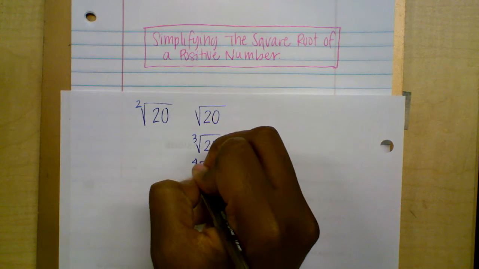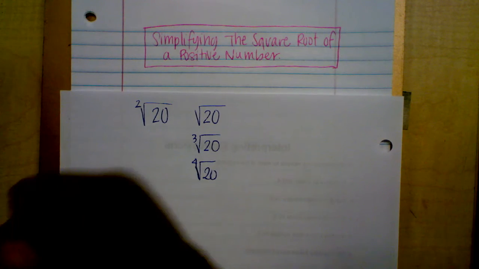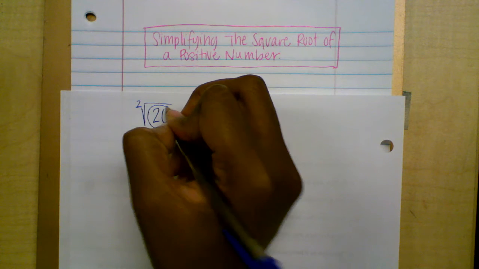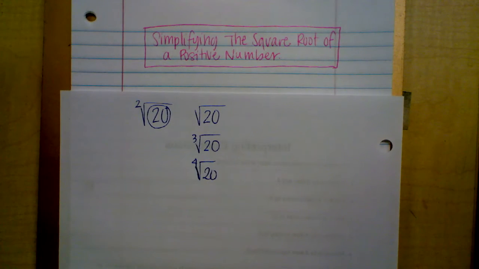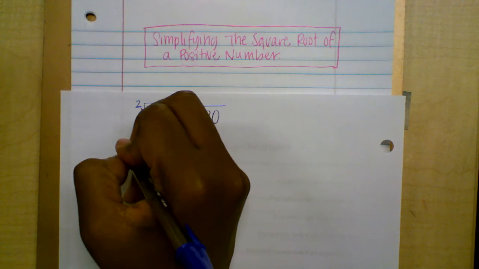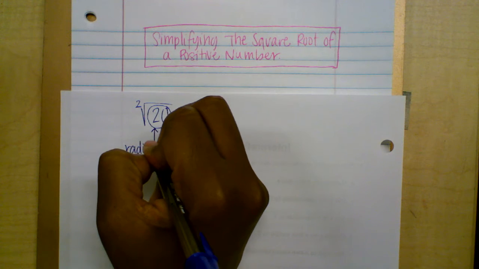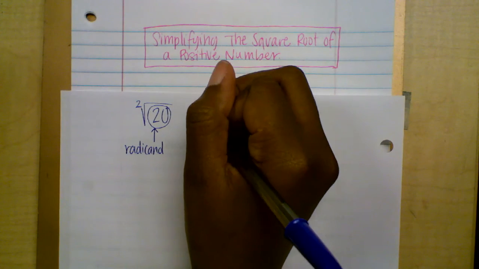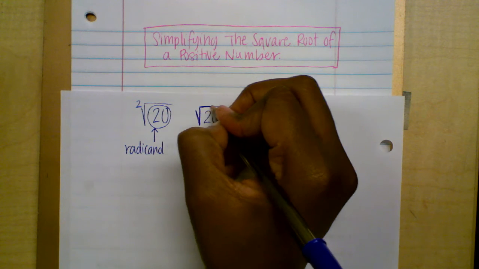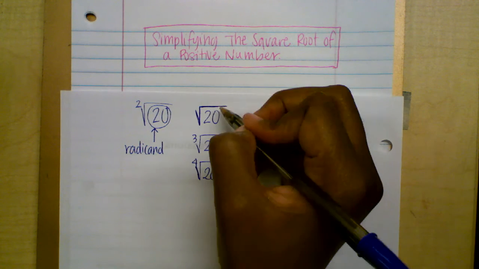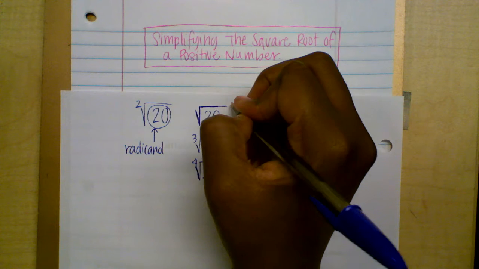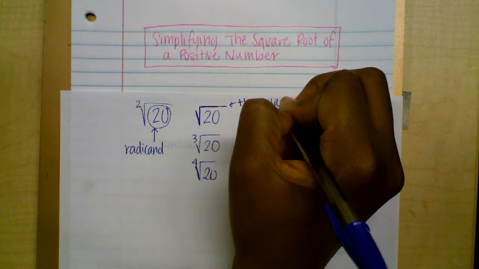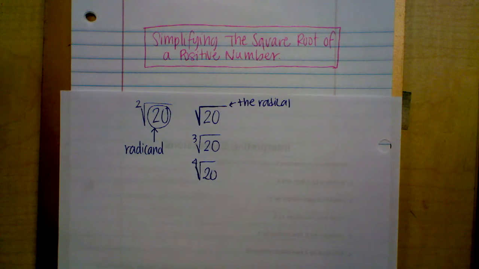Also, in algebra, the number inside the square root we call the radicand. And the symbol itself, the way you name the square root, we can call the radical symbol, the radical sign, or just a radical.